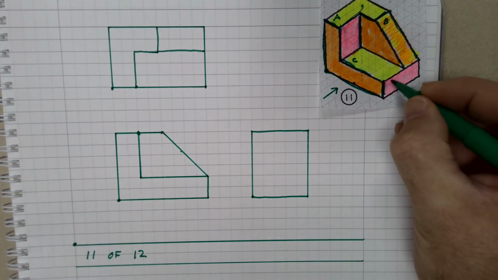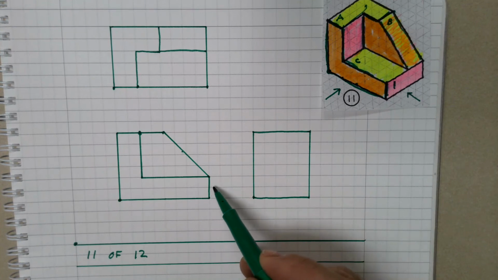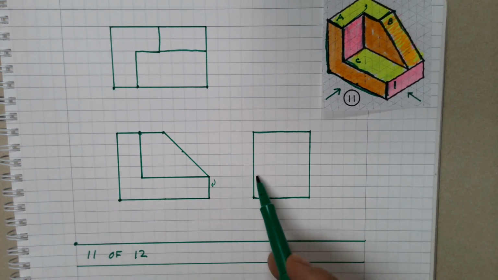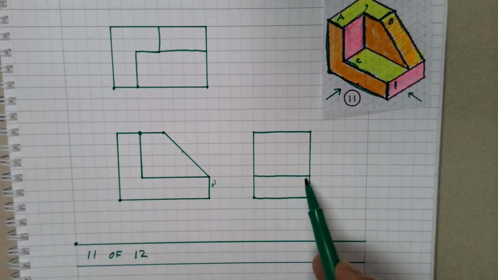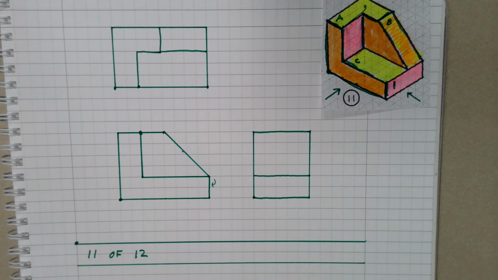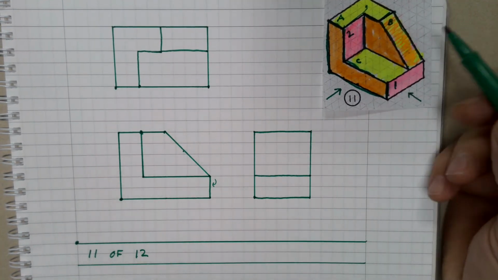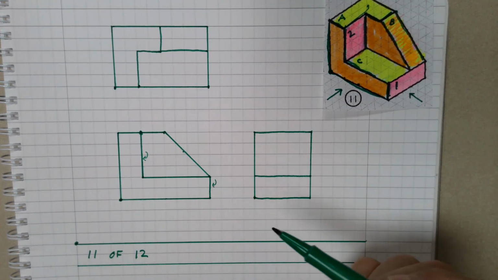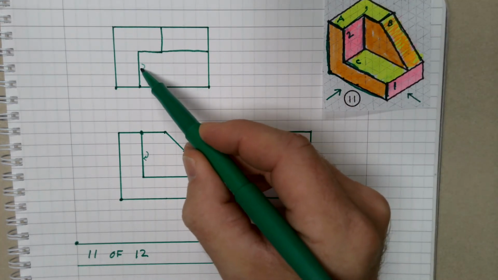Let's number these surfaces. This is surface 1. Surface 1, which would be right there, that corner lines up with that view. Surface 2, which is right there. And I can also see surface 2 right there.